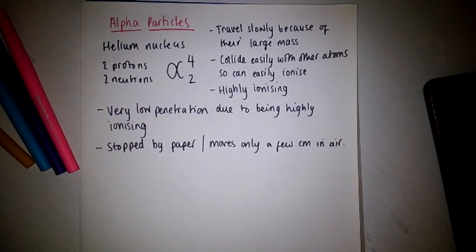I'm going to be really rude and yawn. Oh, excuse me. So that's alpha radiation.